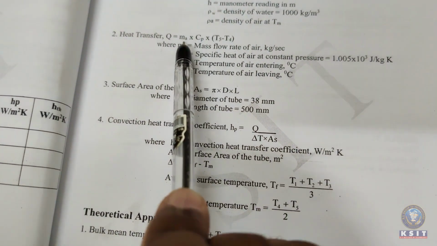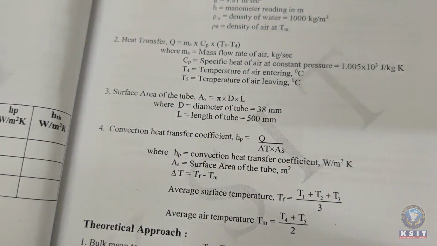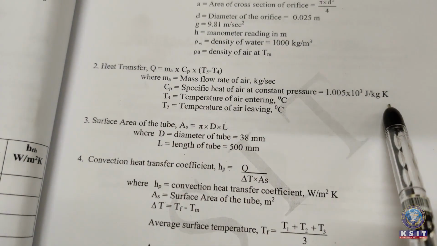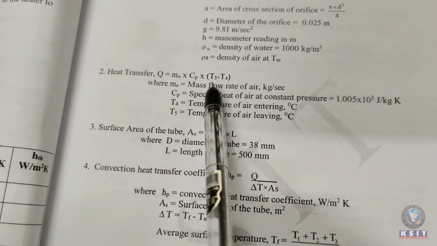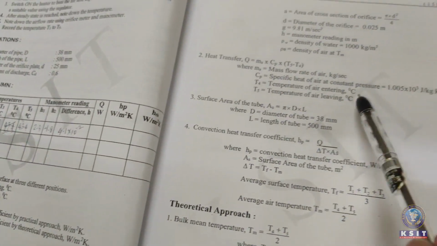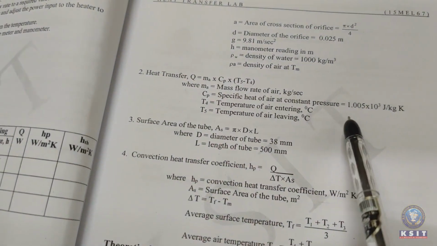Substitute the values. Mass flow rate of air from the previous one, Cp of air 1.005 into 10 to the power of 3 joules per kg Kelvin. T5 is 43.4, T4 is 31.3. By doing this, we can get Q in watts.